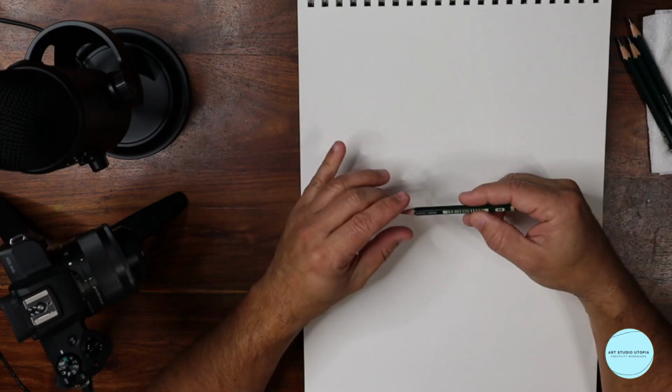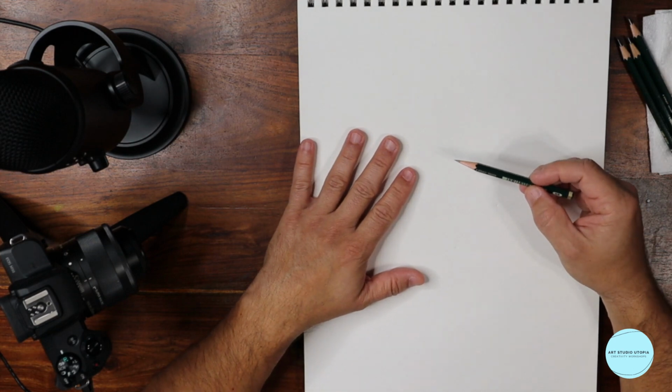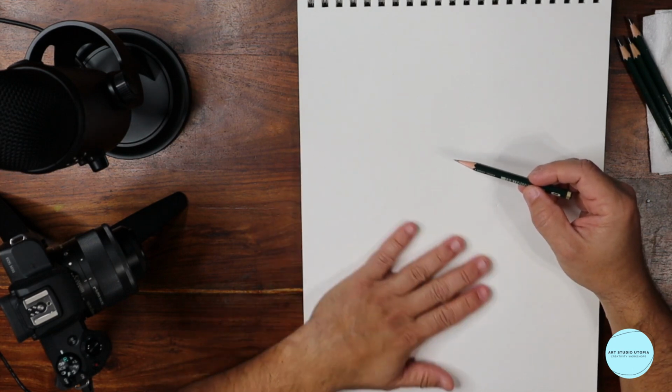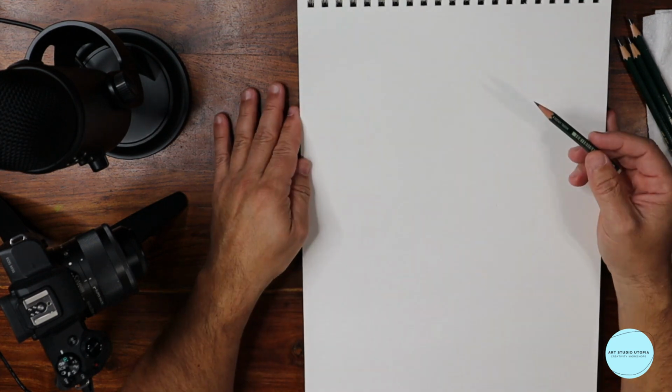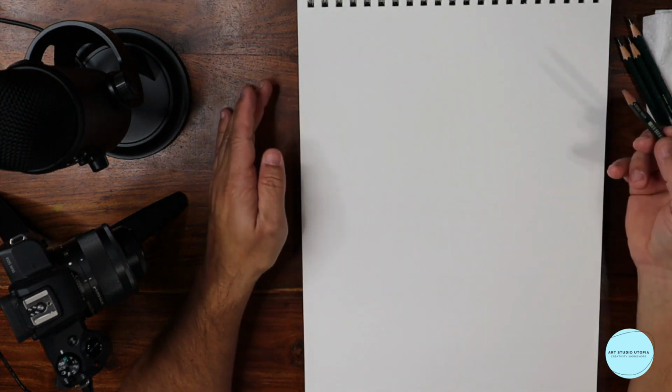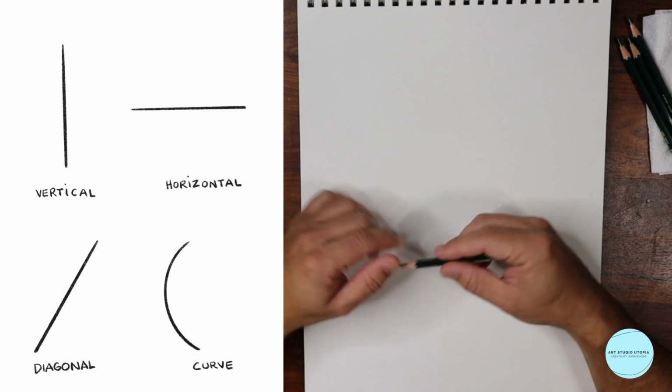With your pencil and paper, what I want you to do is we're going to analyze the absolute basic elements of marks on a paper. So the number one element of drawing is line. Now, when we think of lines, what do we think of?